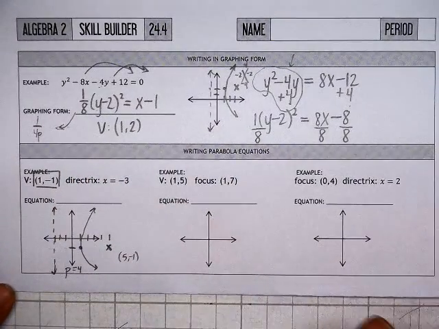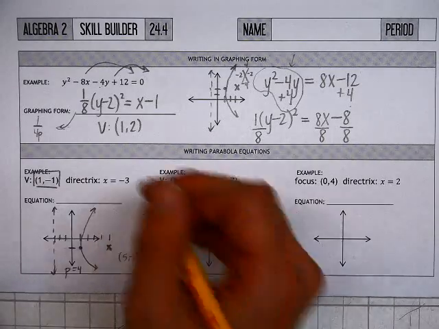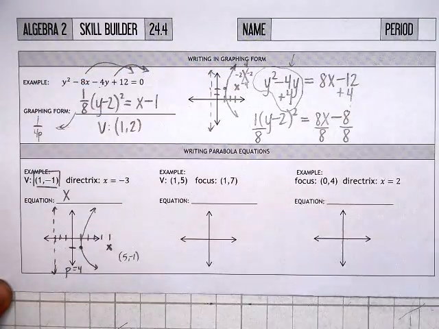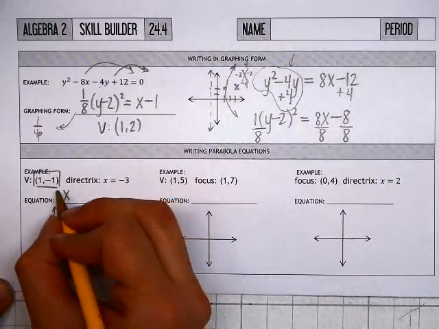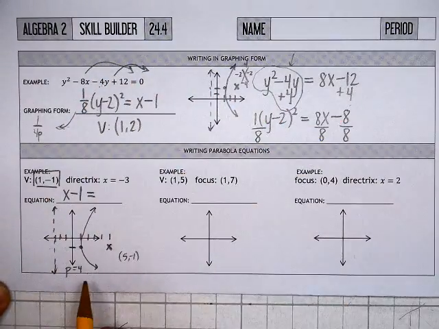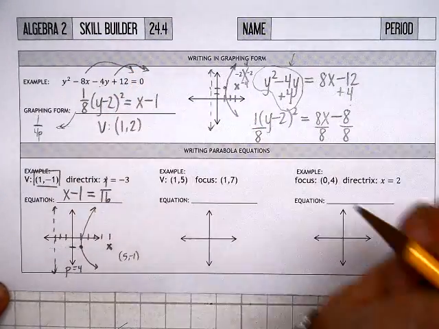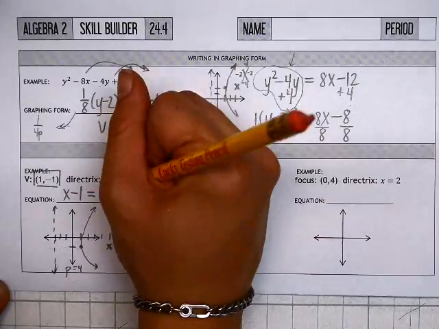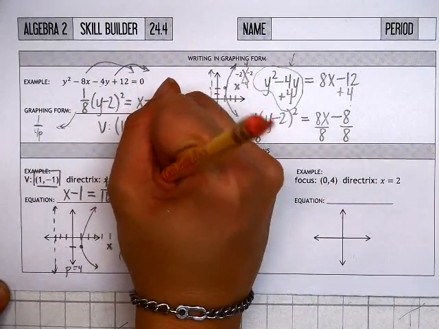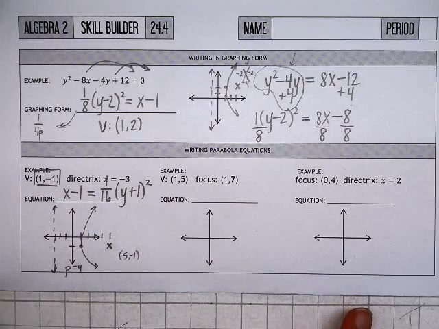So in terms of our equation, using the formula from our previous set of notes, our equation will start with x, since it's horizontal. In this case, the coordinates that we need to use are x minus 1 equals. Since that distance was 4, our fraction must be 1 over 16. Remember, that's 4 times the distance. Parentheses y plus 1 squared. Notice we use plus 1 because of that y coordinate.